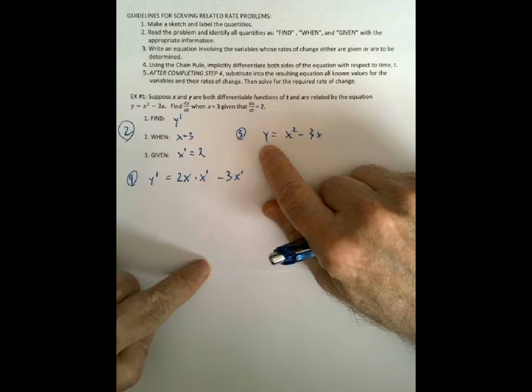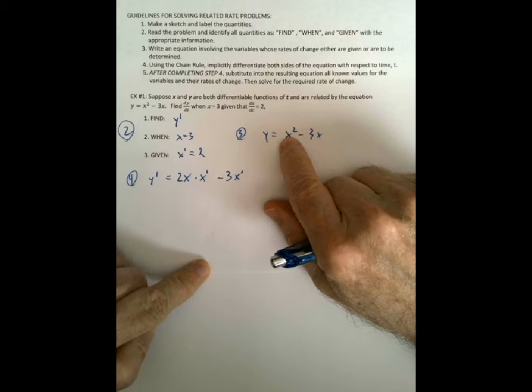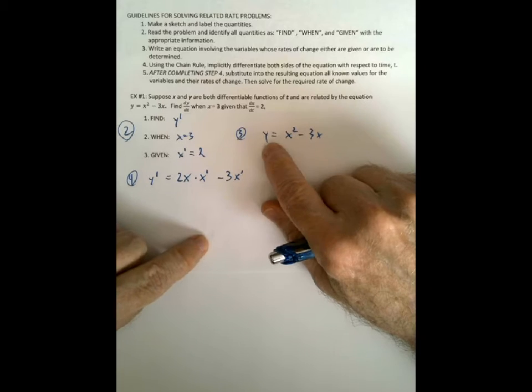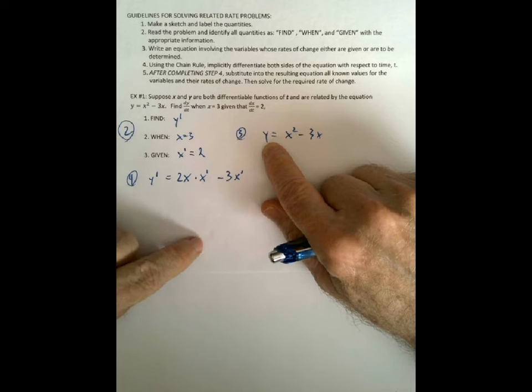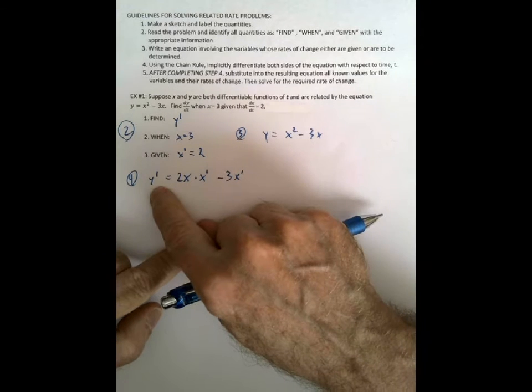So in step 4, we take the derivative of this using implicit differentiation and the chain rule. Remember the chain rule: y is a function of t, so it's not just 1, it's whatever the derivative is. So wherever we see a y, that generates a y prime.